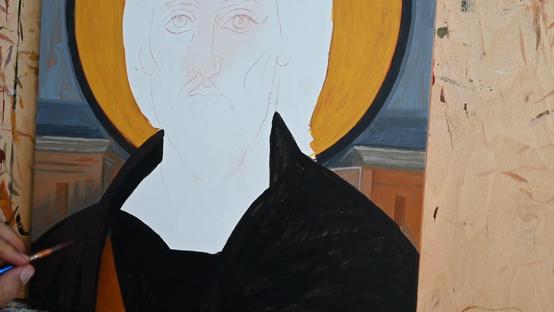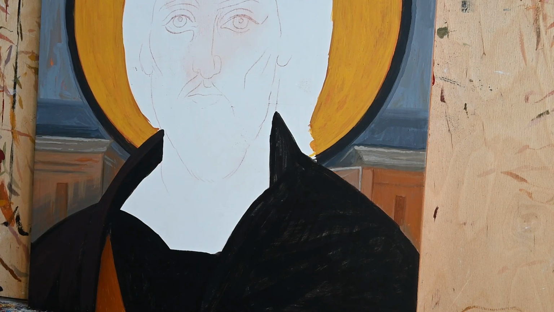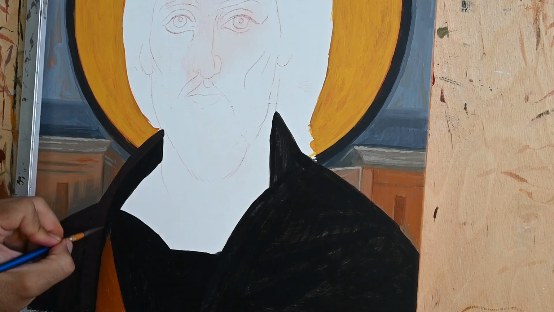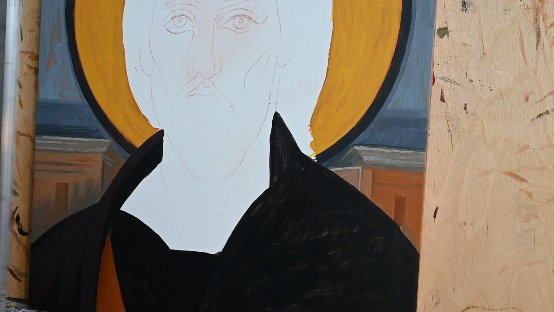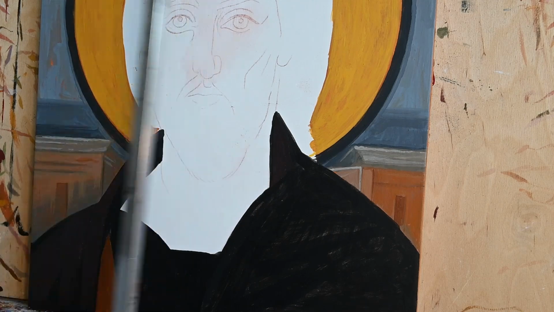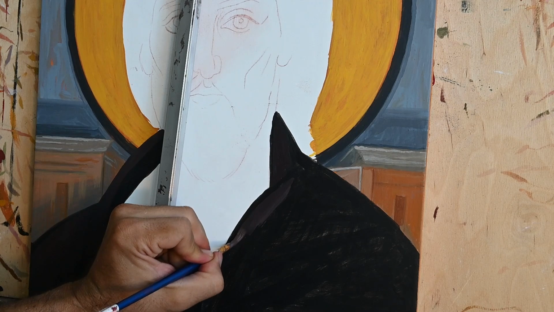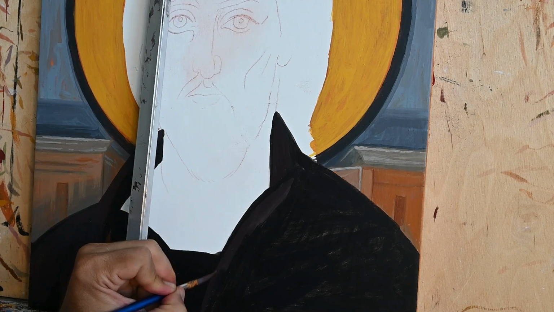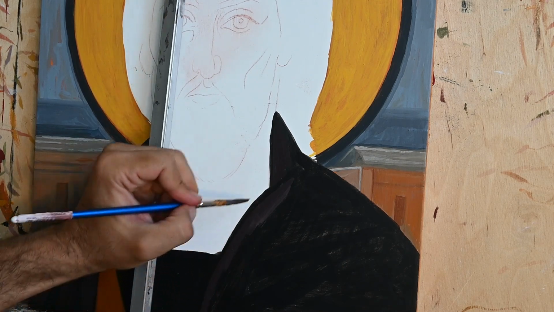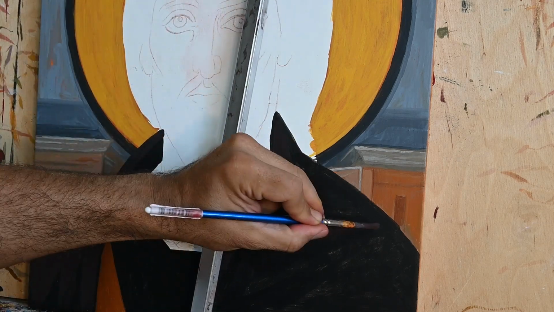For this I want it to be a little bit purplish, so I've used some of the color of the basis color, the dark black color I've used before. I added some cadmium red and some cobalt blue, just a little bit of white, and I created this beautiful purple color with which I will paint this first hint of light on the clothes.